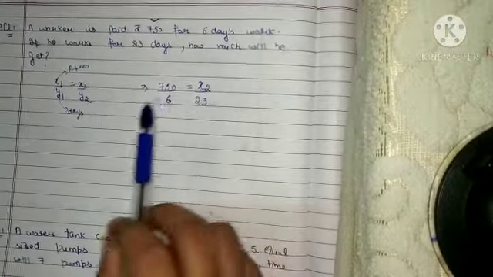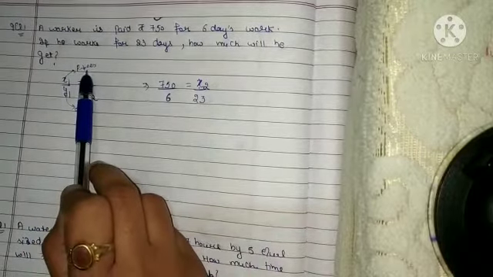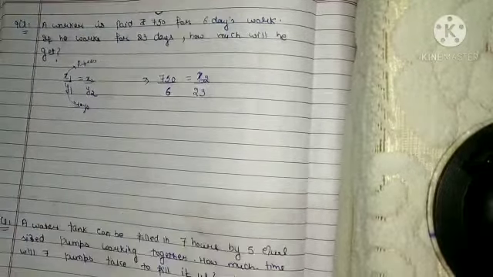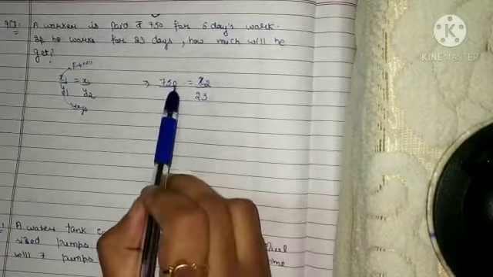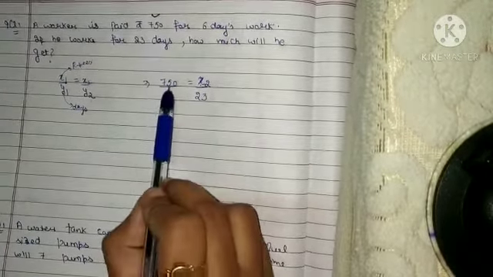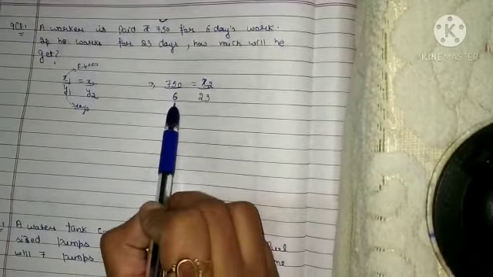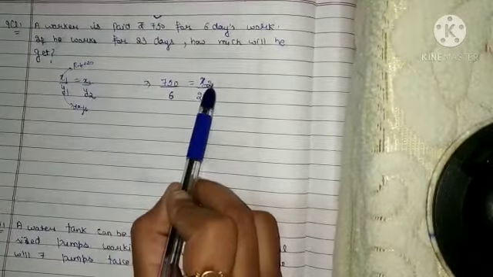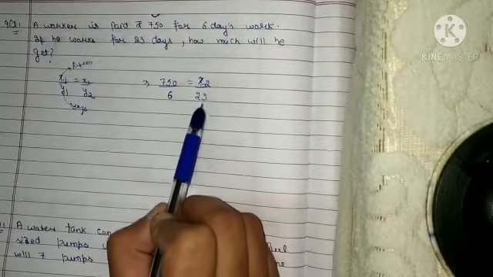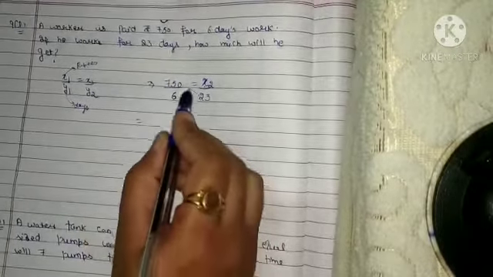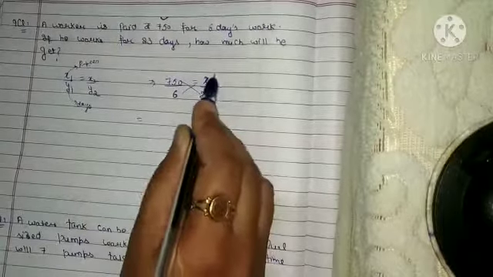I repeat it once again. x represents rupees and y represents days, and when he takes 750 rupees, he works for 6 days, and how much money will he get when he works for 23 days. So the next step is cross multiplication to find the value of x2.